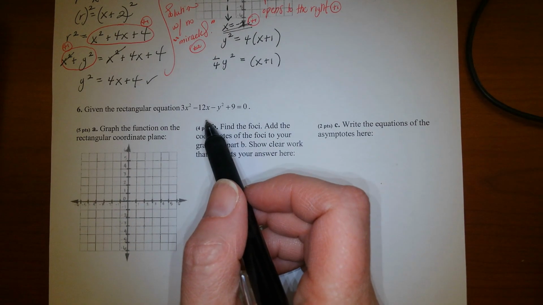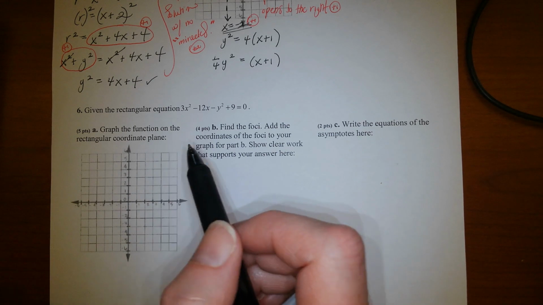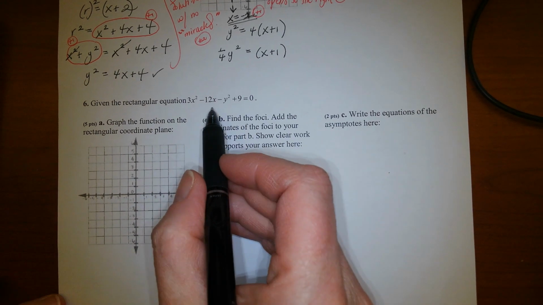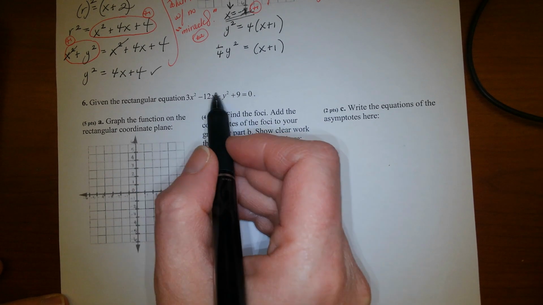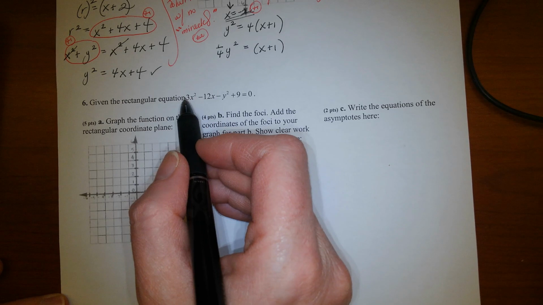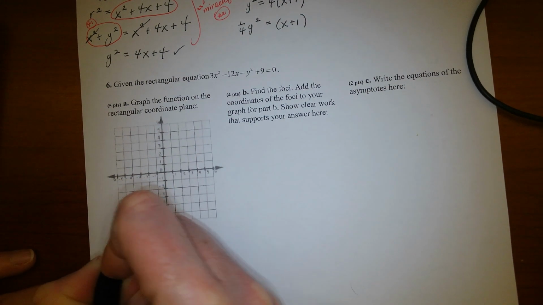All right, my friends, for problem 6 here, given this rectangular equation, graphing it on the rectangular plane here, I'm going to go ahead and complete the square with it. I am expecting a hyperbola just because the degrees of x and y are both 2, and one's positive and one's negative. So it is kind of nice going in to know what to expect.